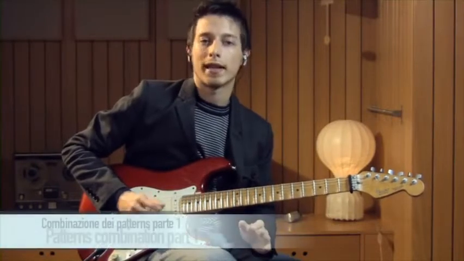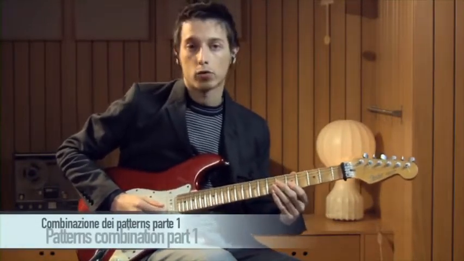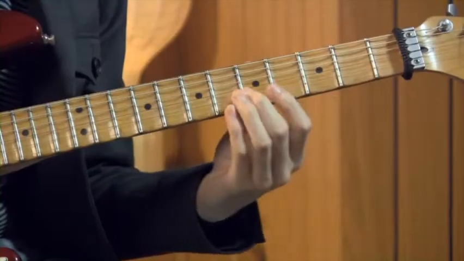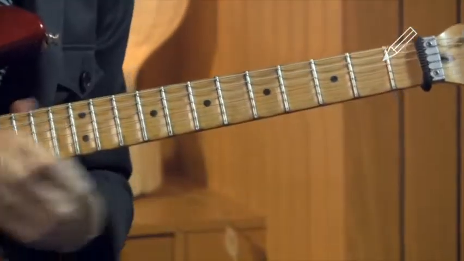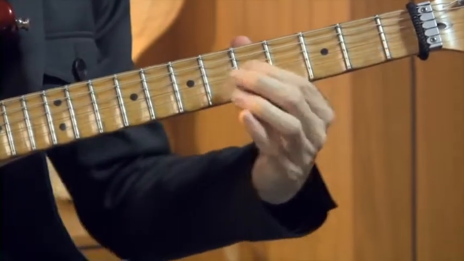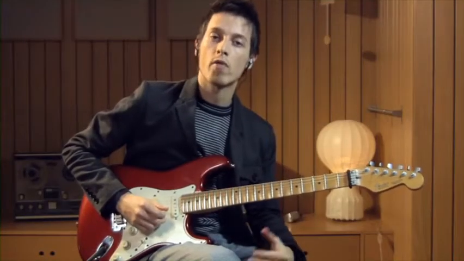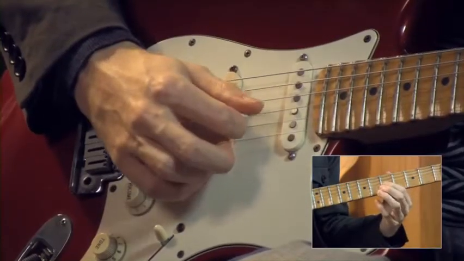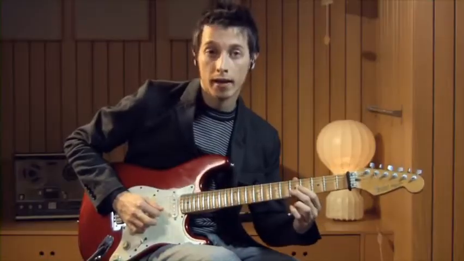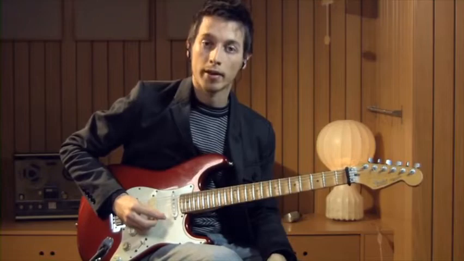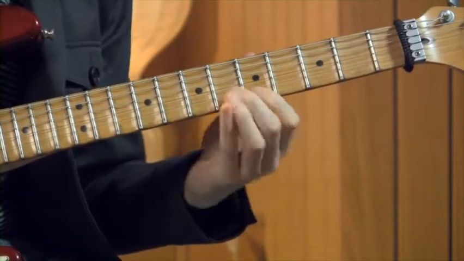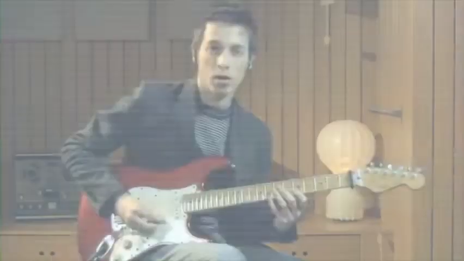Also try the combination of the patterns. The 3-string pattern and the 2-string pattern. Do not use new fingerings or pickings. Down, down, down, up, pull off. Down, down, up, pull off. And the last one, up. Let's see it slowly. Now faster.